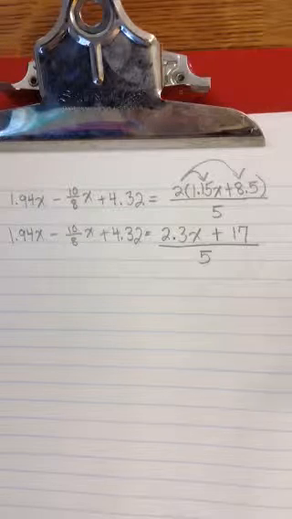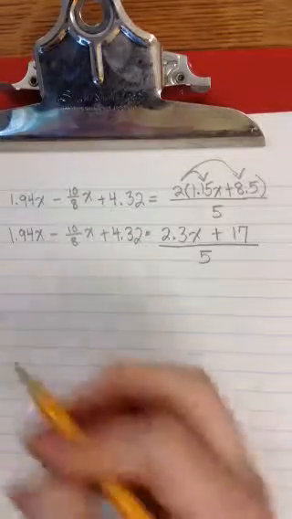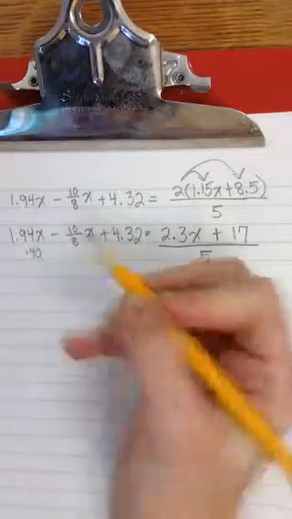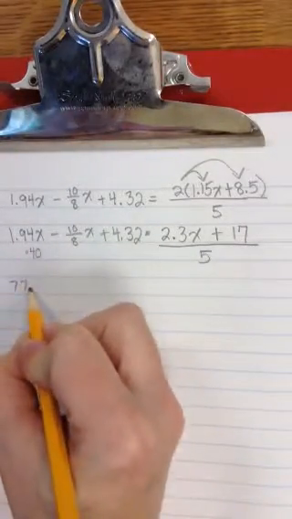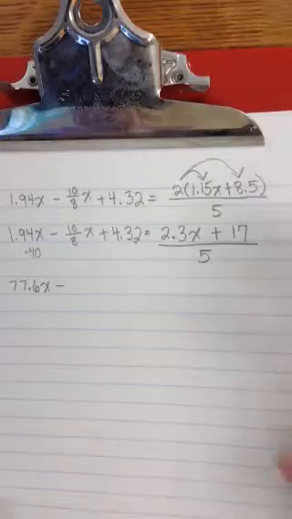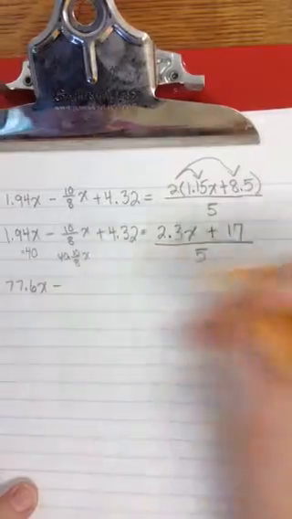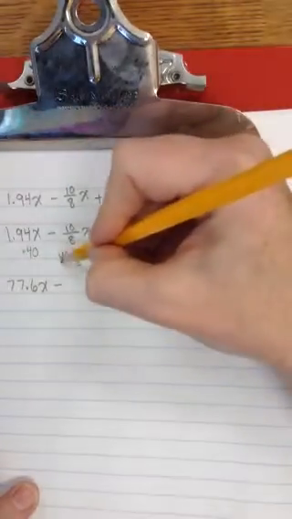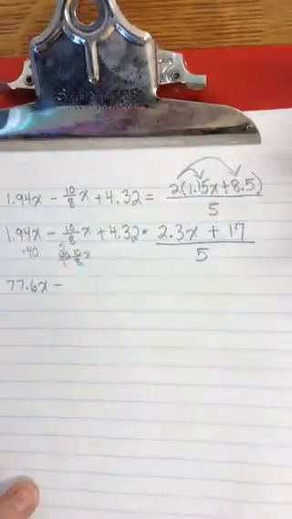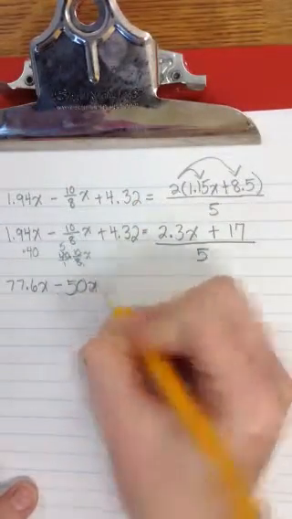The second step was to get rid of the fractions. So I have to multiply everything by 40. So whenever I multiply 1.94x times 40, I now have 77.6x. I'm going to bring down that subtraction sign. I'm going to do 10 over 8x times 40. You could cancel. The 40 and the 8 both divide by 8. Now all that I have is 5 times 10x, so you get 50x.